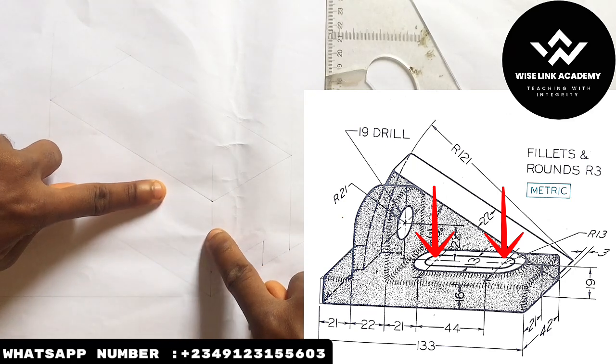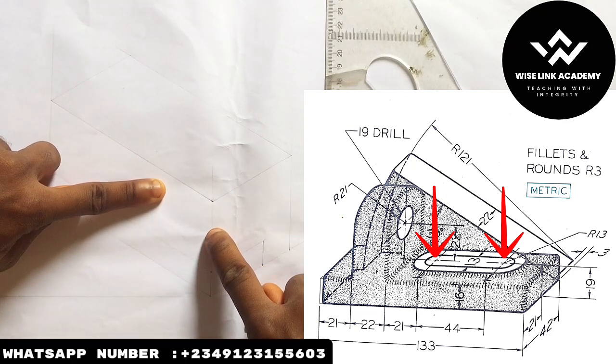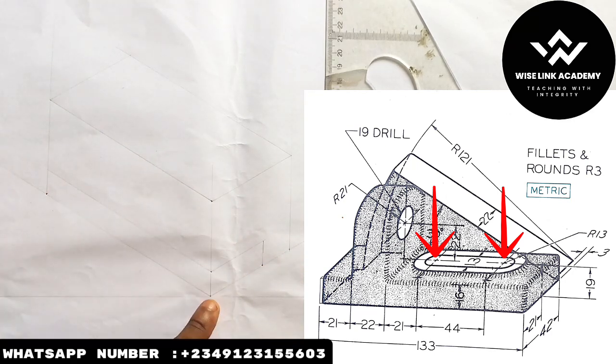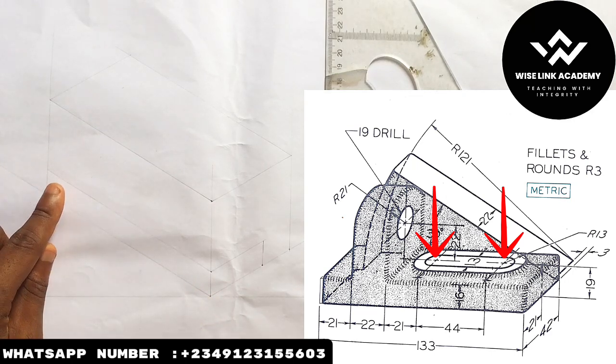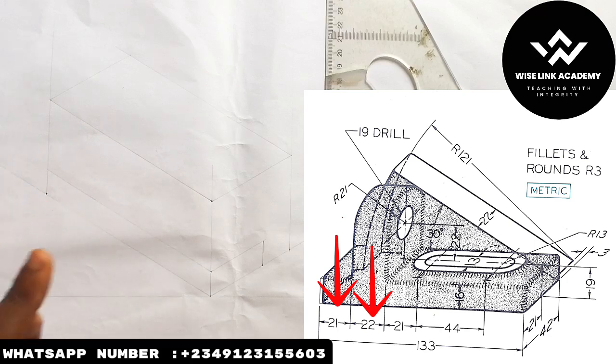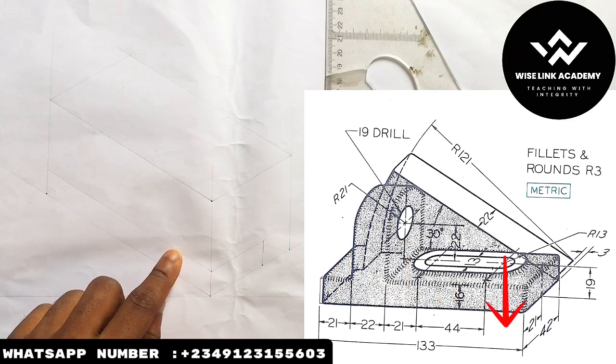So to get the center, I need to establish some distance. So observe that from here to here is 133. And I'm also giving some dimension. 22, 21, 22, 21, 44. As you can see, my arrow indicating those dimensions. So if I add 21 plus 22 plus 21 plus 44 and subtract it from 133, I will be left with 25. So it means that from here to here is 25.